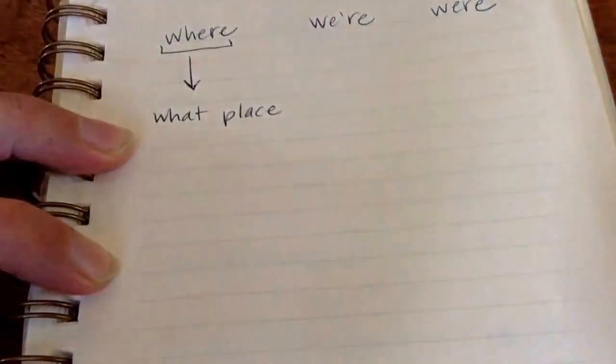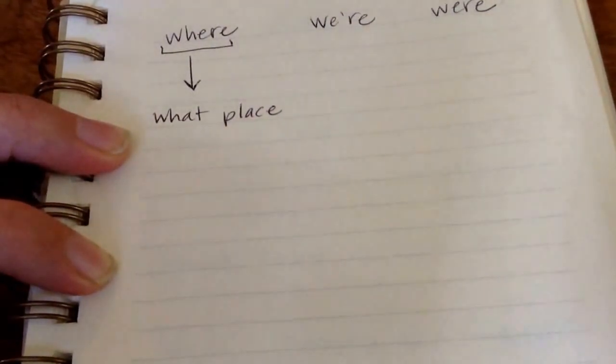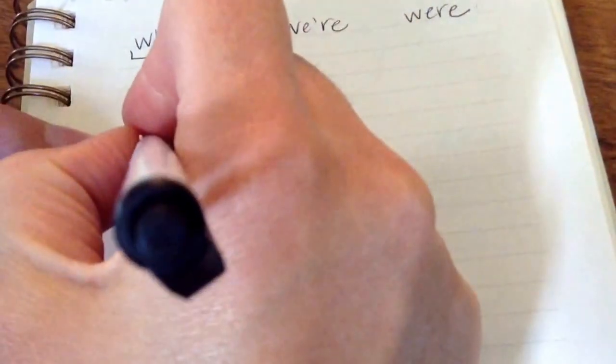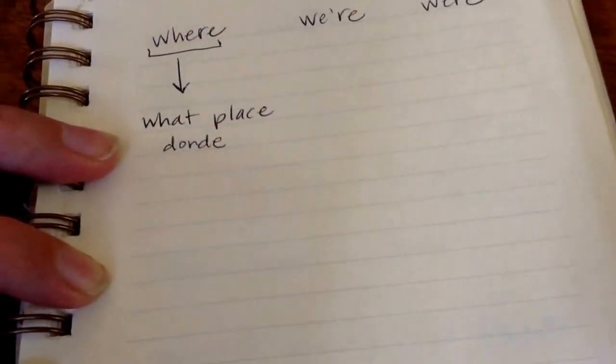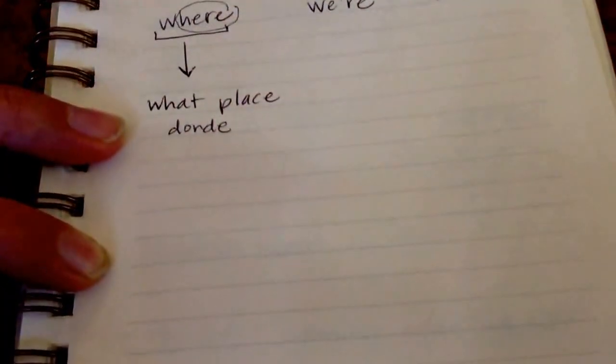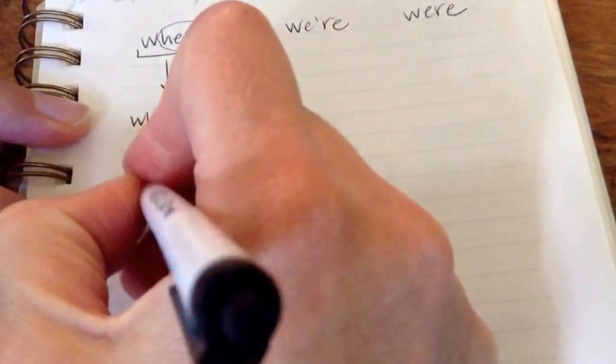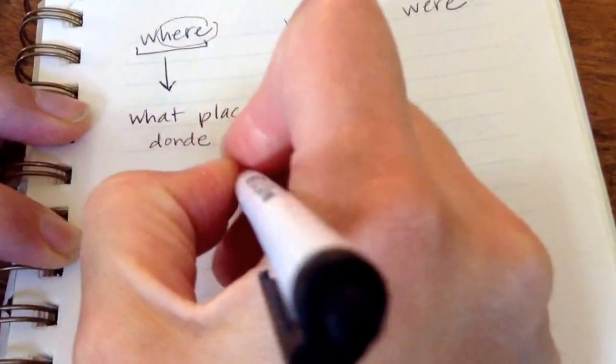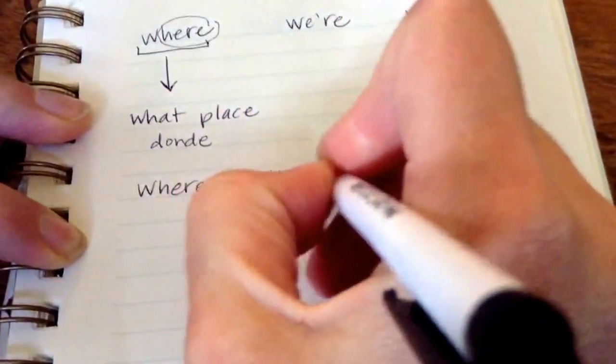So first we'll do this one. Where means what place. In Spanish, this is the same as donde. Okay? And you can remember that where equals a place because it has the word here in it. Isn't that nice? And we know that here is a place. So that's very helpful.